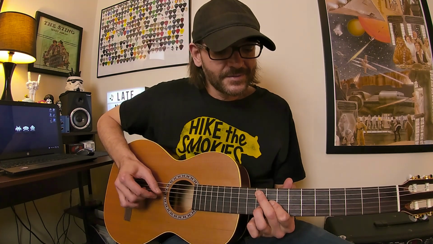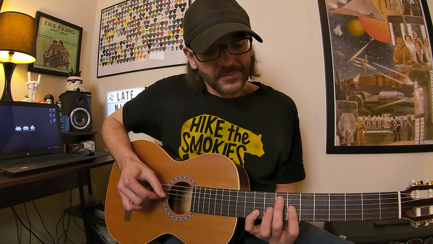Mix it up, and you could take some of those turnarounds and move it into A right there. Really cool, and definitely worth exploring, moving it to other keys, and you never know what you might uncover or tap into just experimenting and playing around like that.